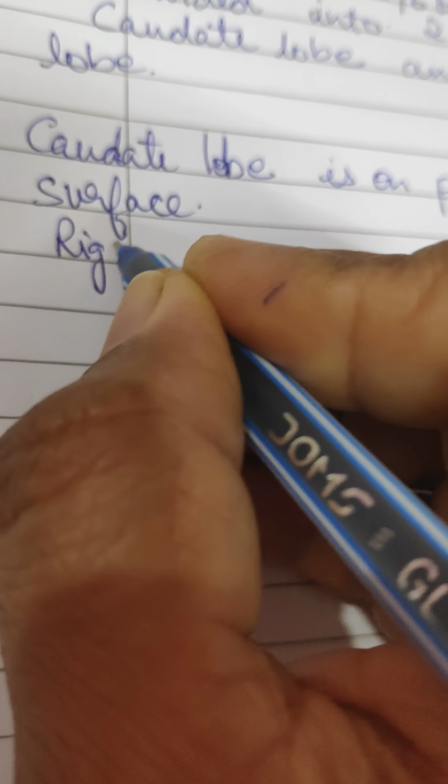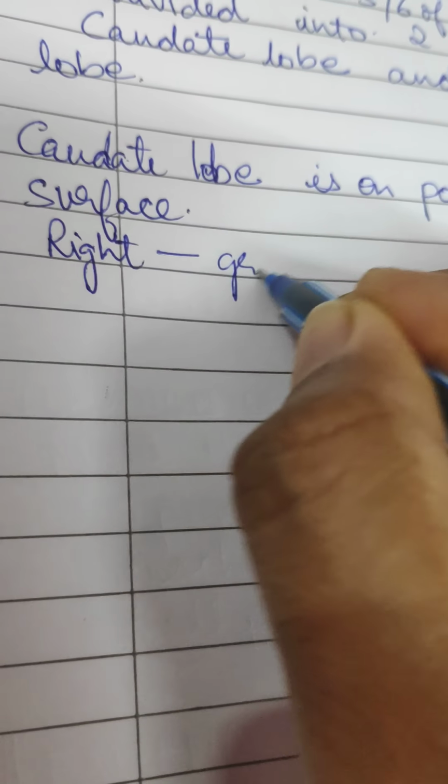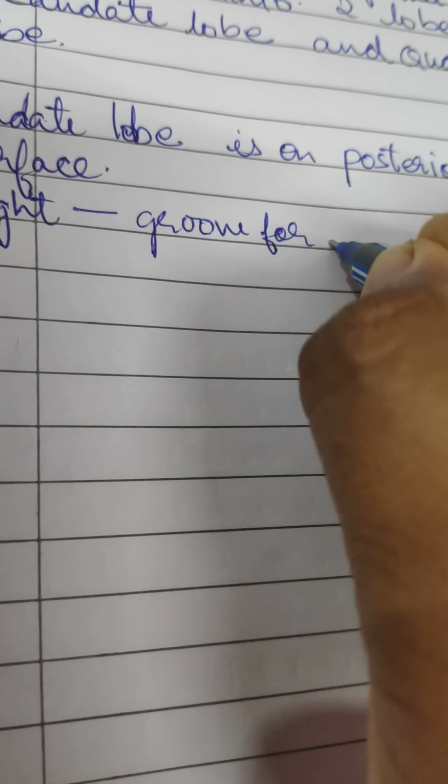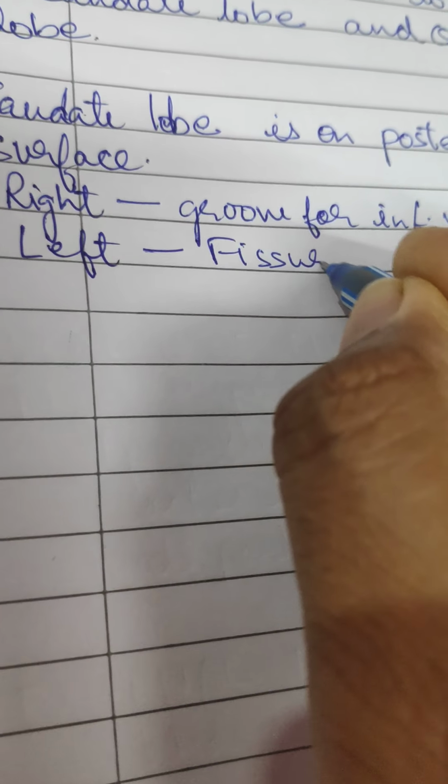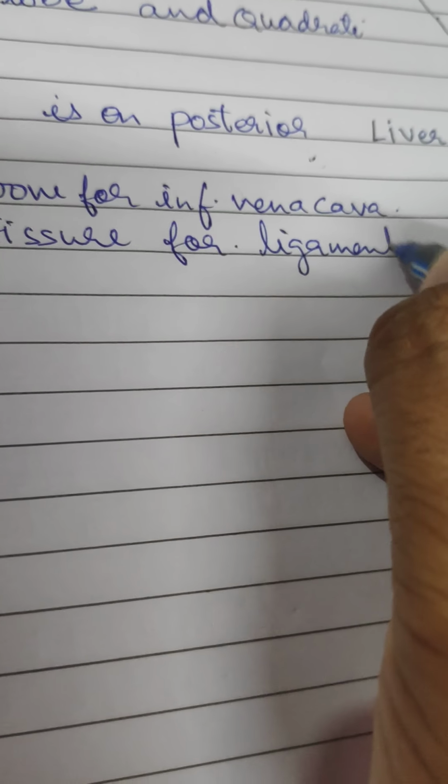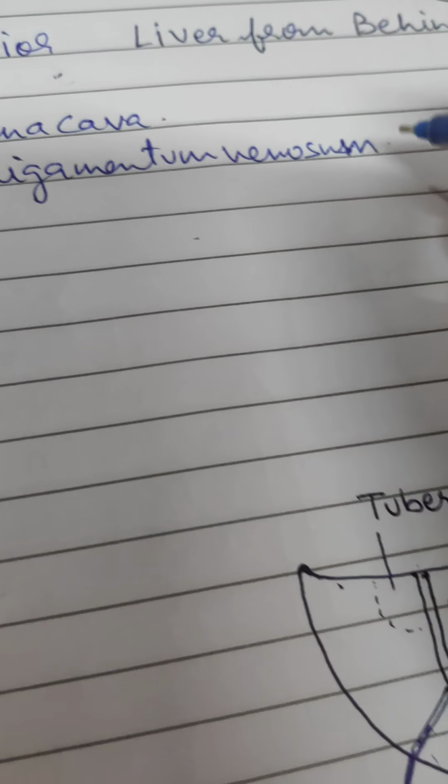So if you have to write relations of caudate lobe, we can write that on the right side, it has the groove for inferior vena cava, right? Now on the left there is a fissure for ligamentum venosum. Since we are talking about the posterior surface, we write ligamentum venosum.